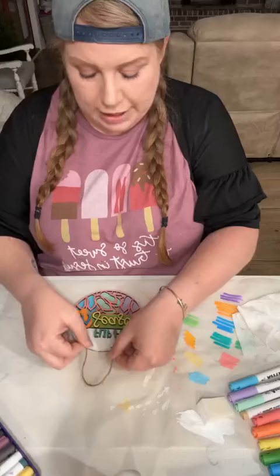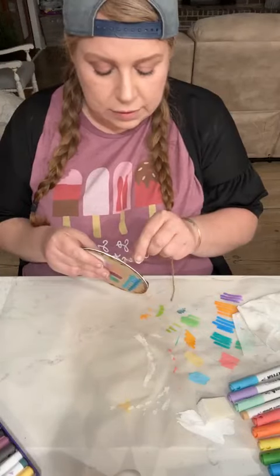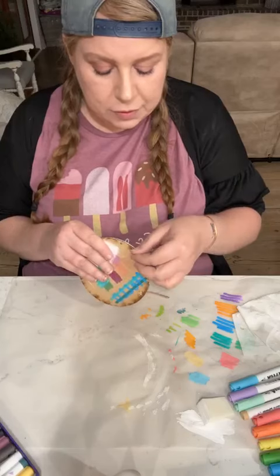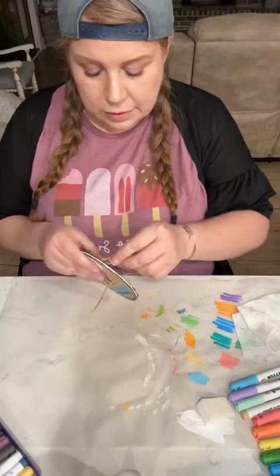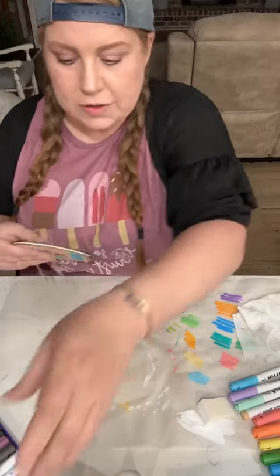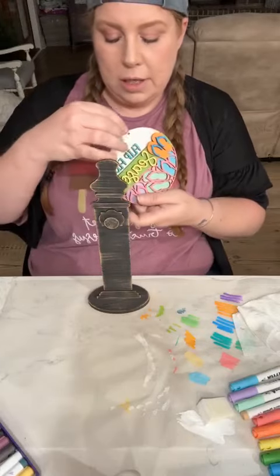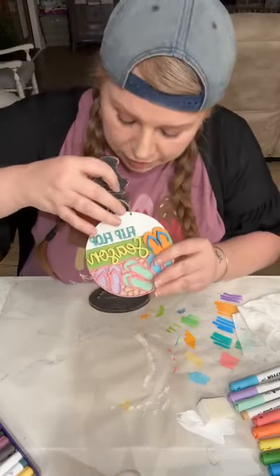I need a tiny little hanger, so I'm not going to use something super long. So I'm just going to push this through, and then we're going to tie it on the back. And we're going to see how it goes on our stand. So I have this little black stand, and I just want to see how it's going to hang on here.